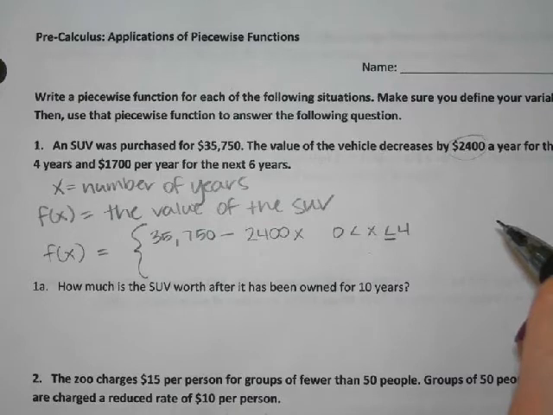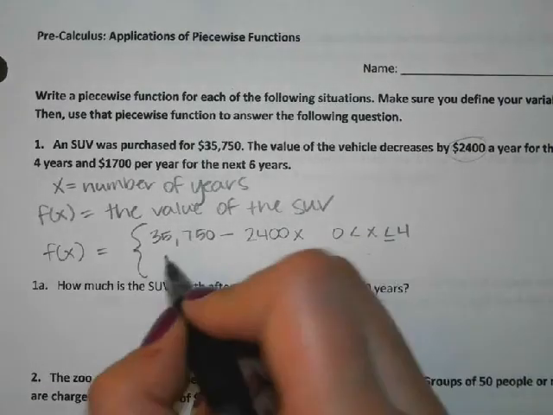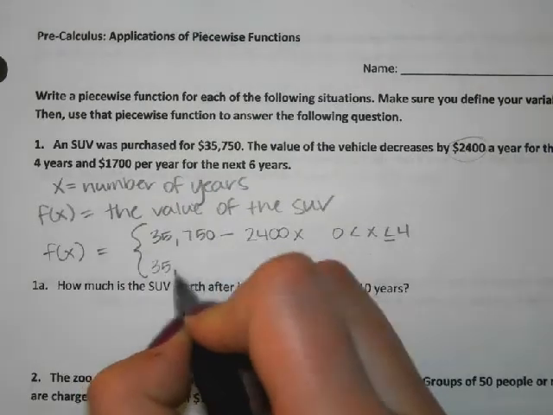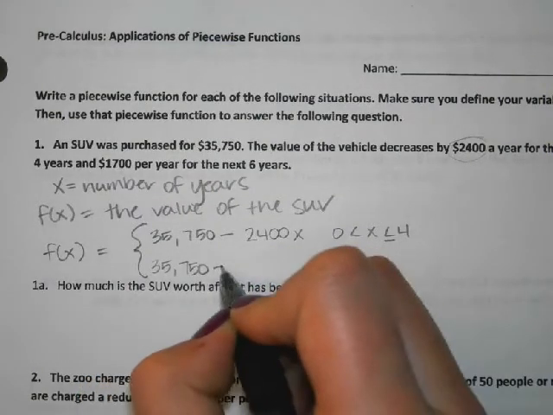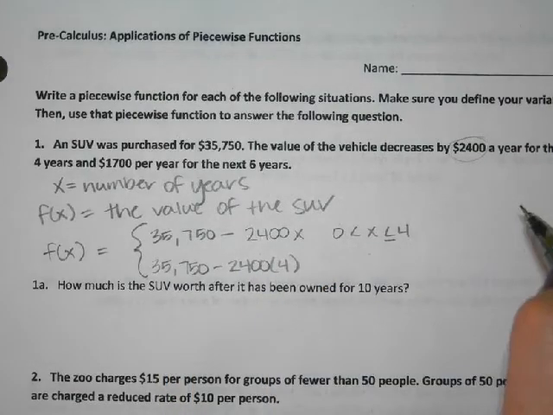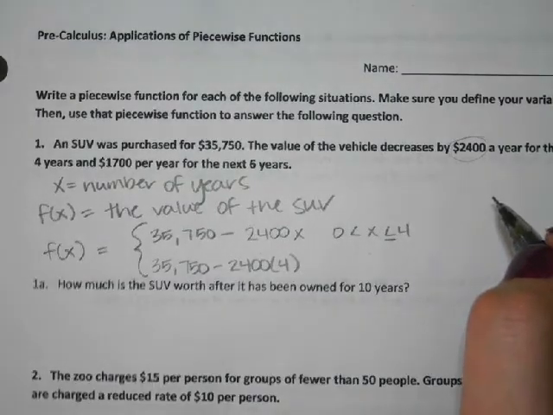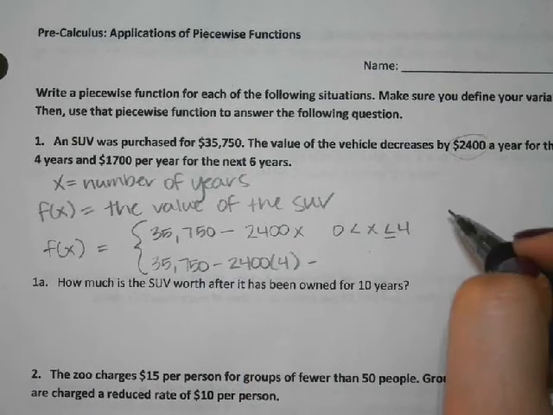Make sense? Okay. So what we're going to do now is figure out how much the car is worth after those first 4 years, and then we can do the next set of 6 years, okay? So I'm going to say the car right now is $35,750 minus 2,400 times 4. That's how I figure out what it's worth after the first 4 years. 26,150.